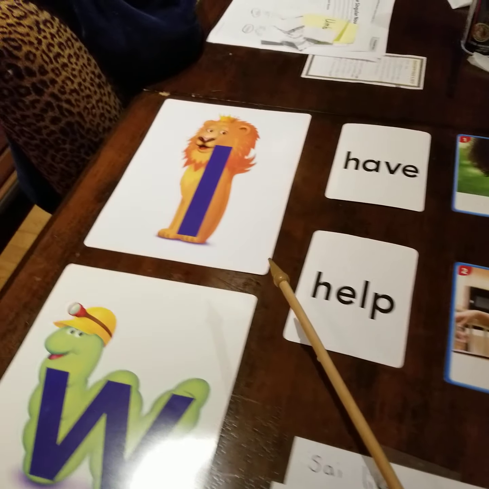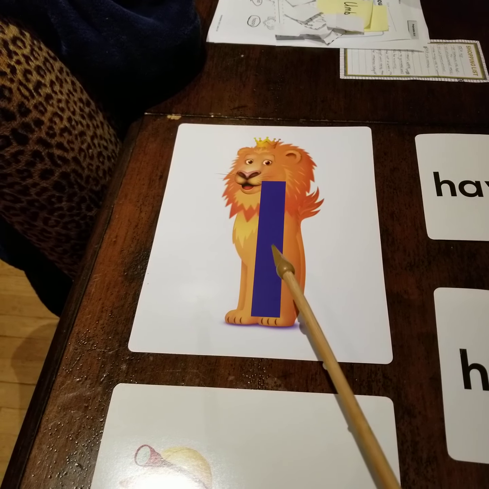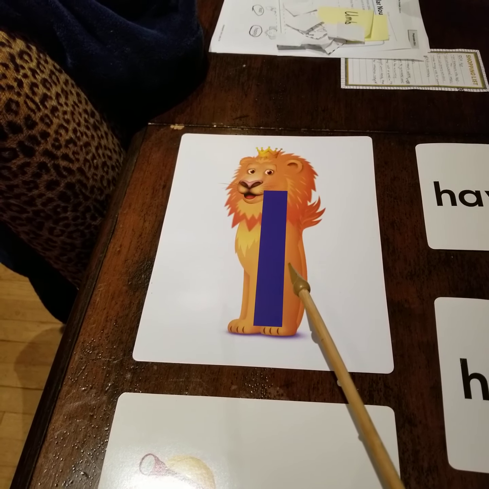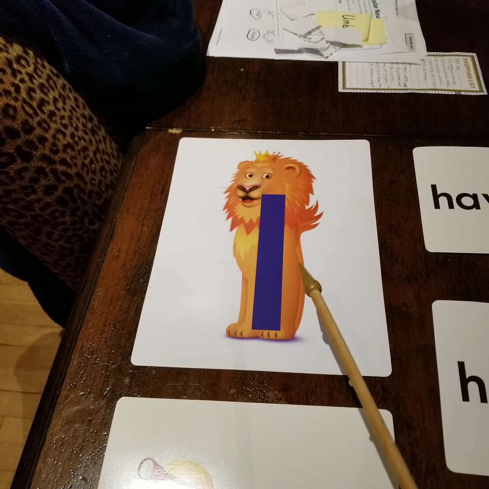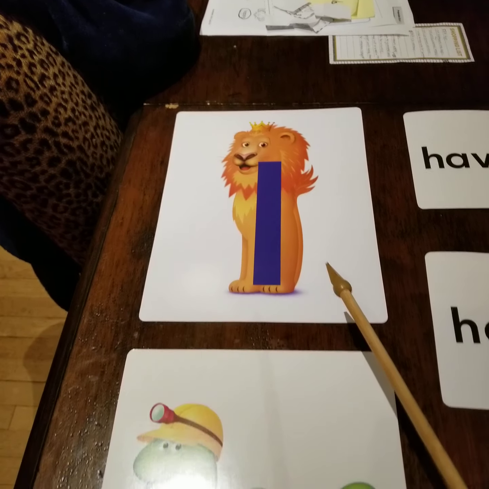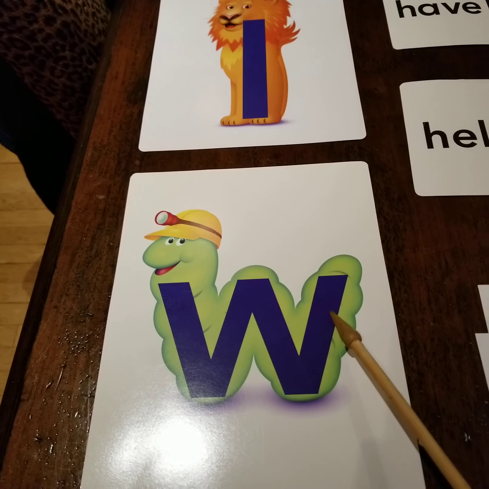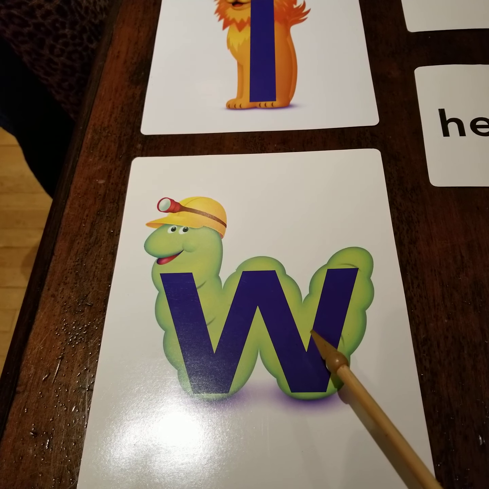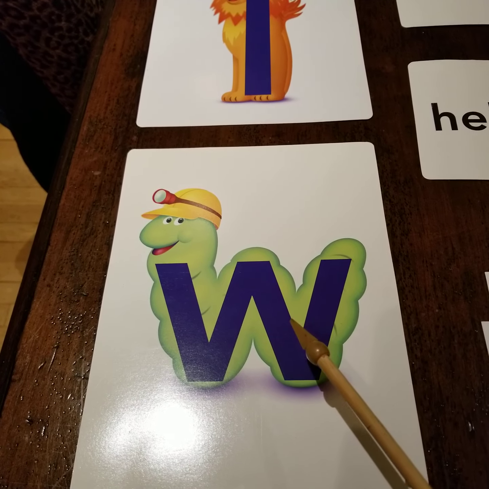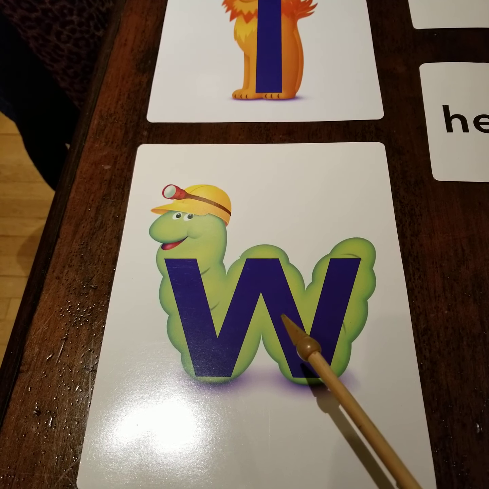Our letters. The letter L, and Larry Lion helps us to remember that the sound is L. And then we have Wiggly Worm, and Wiggly Worm helps us to remember that our sound for W is W.